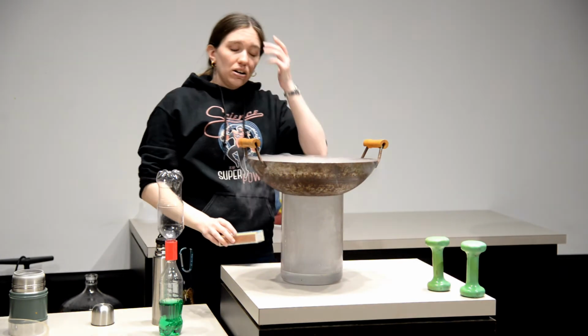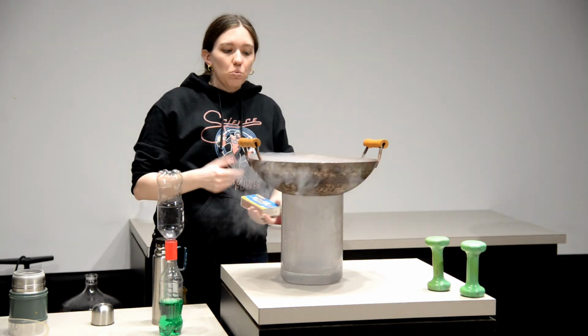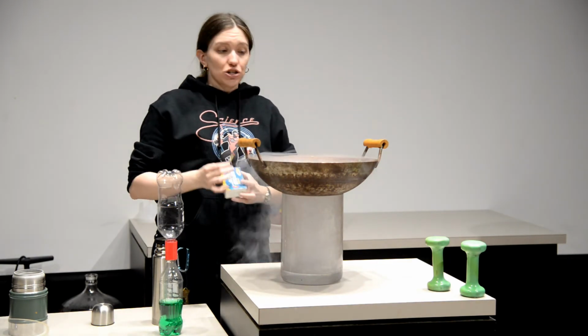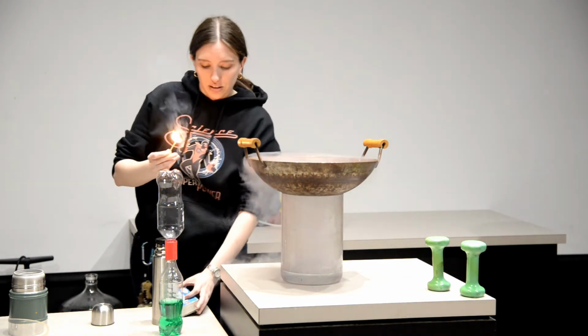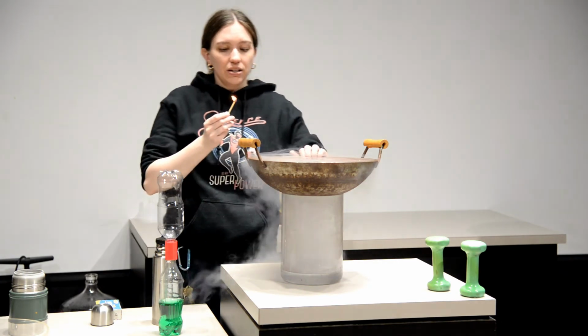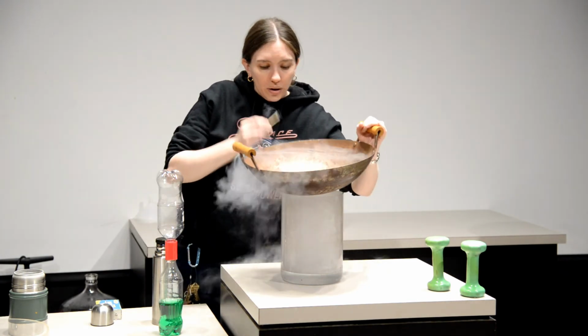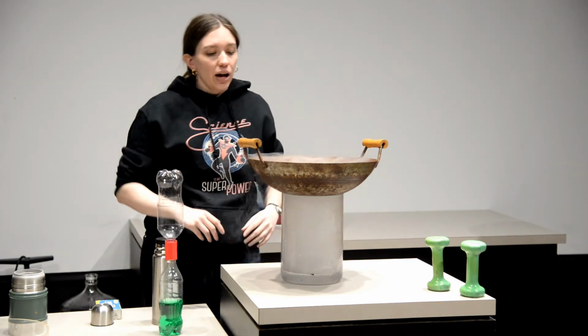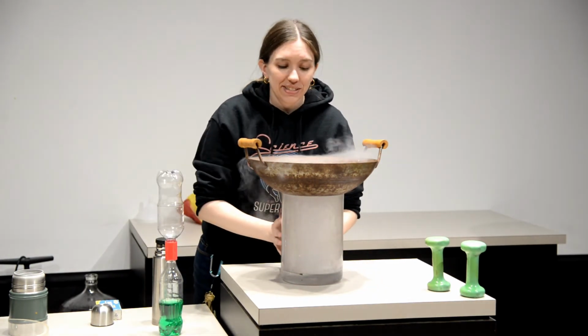And then to make our cloud, we need something for the water droplets to stick to, so I'm going to add some smoke from a match inside. Okay. Now I will have a cloud forming inside this jar.